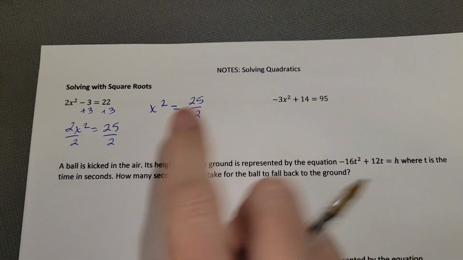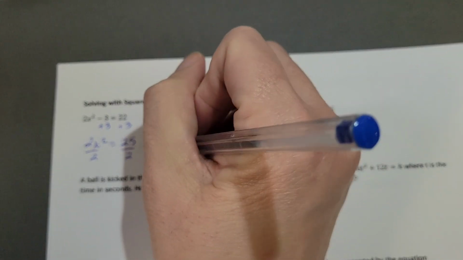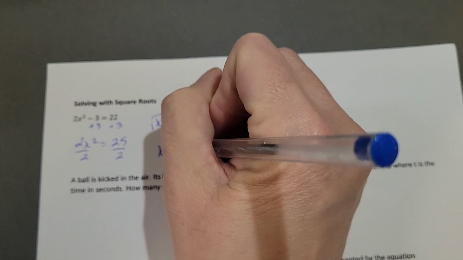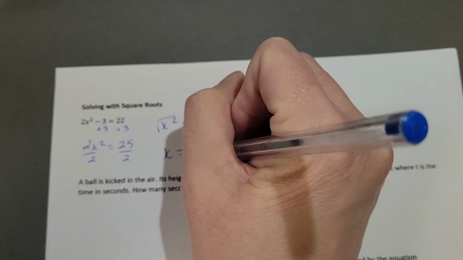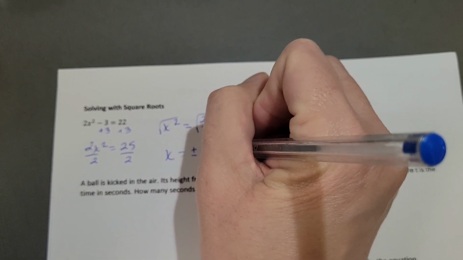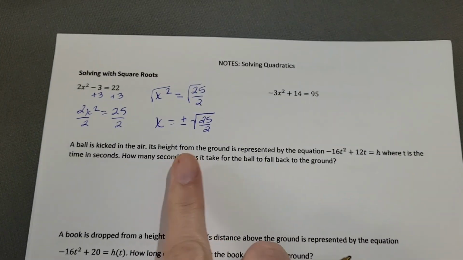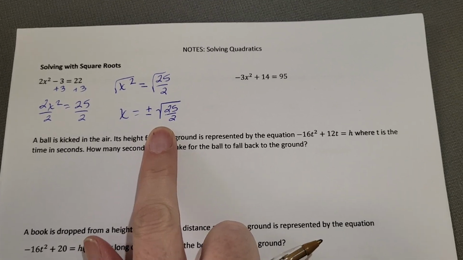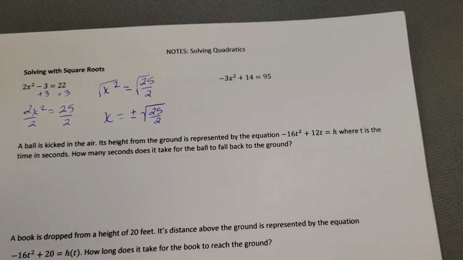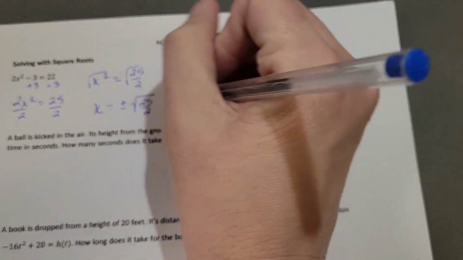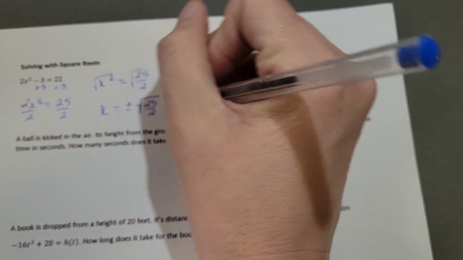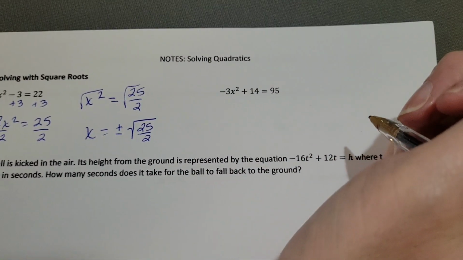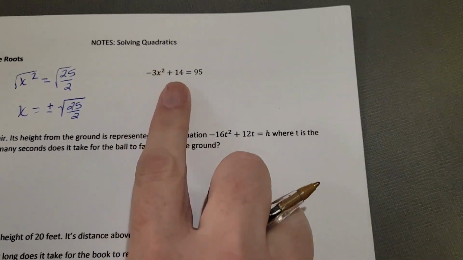And then I just want to square root both sides of that, because that's how you get rid of a squared. And so this is a weird looking answer, but this is an absolutely correct answer, that x equals positive or negative square root of 25 halves. If I wanted to, I could simplify that a little bit more, but we don't really need to do that.